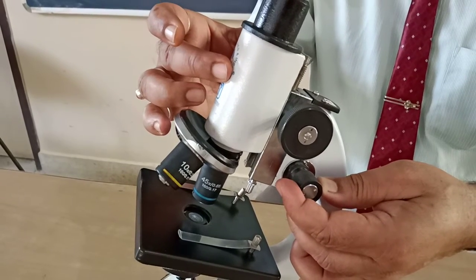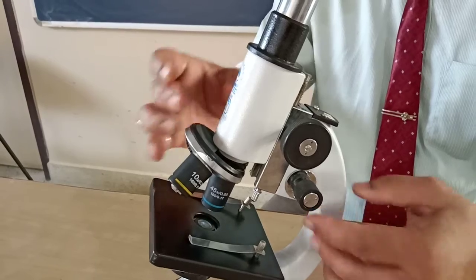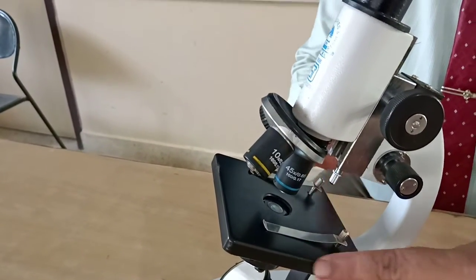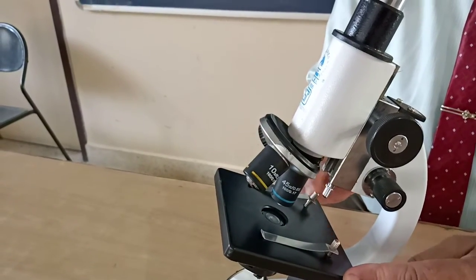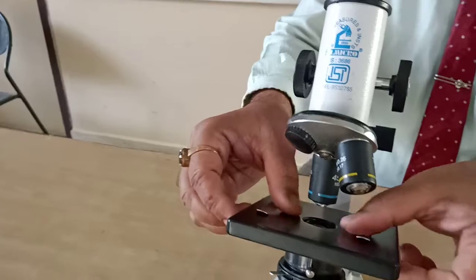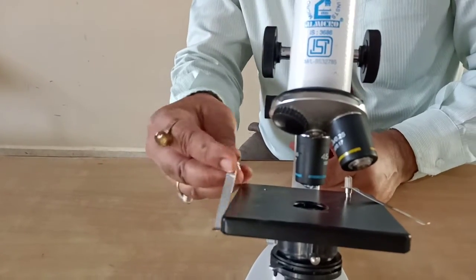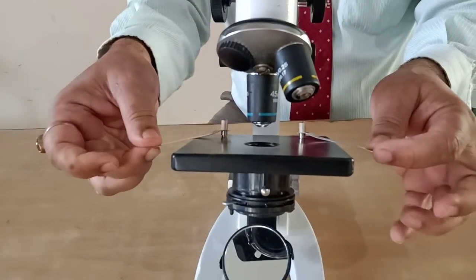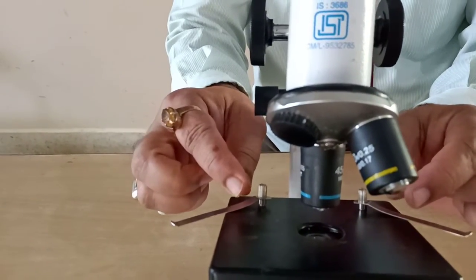First of all, we place the slide on this stage. This is the stage, for putting the slide, for placing the slide, and the stage has two clips called stage clips. These are stage clips. So there are two stage clips for holding the slide. Okay?